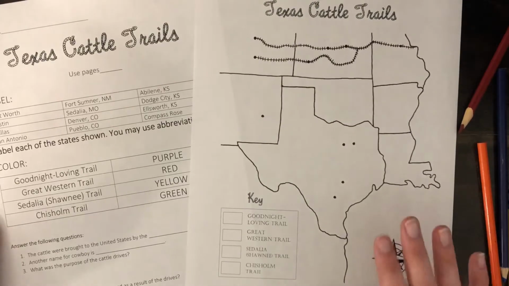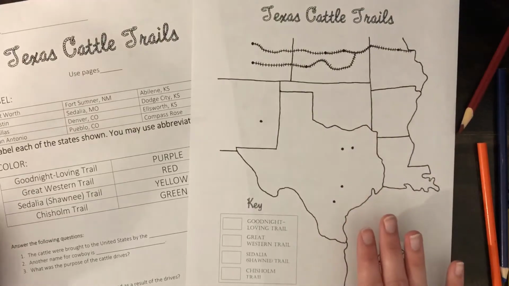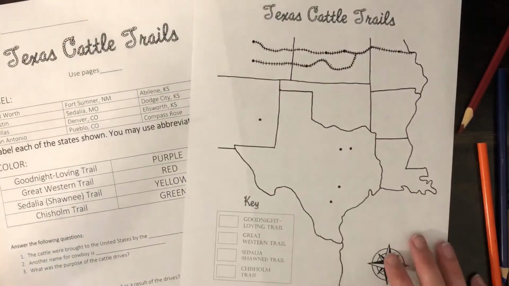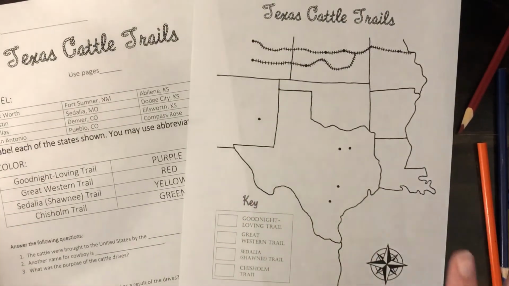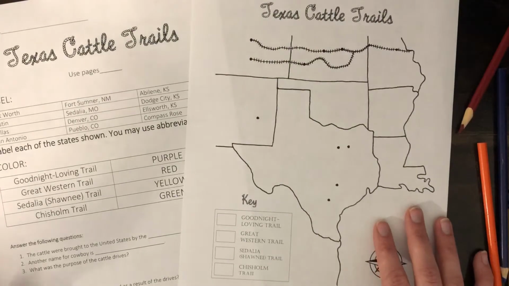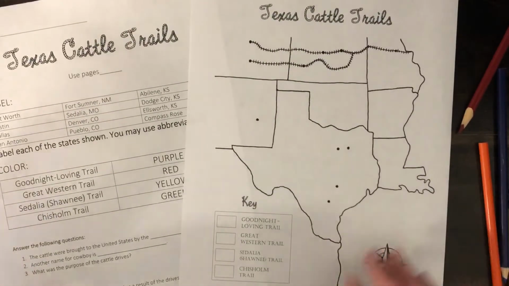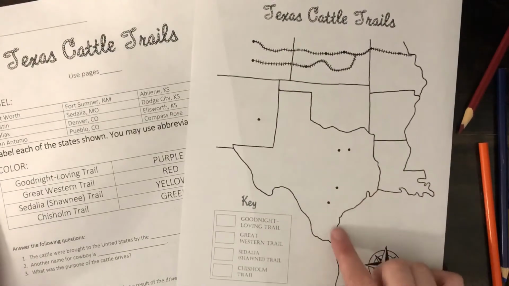But today we are going to work on the Texas Cattle Trails. Y'all read a little bit about it today in chapter 17, and y'all read about the cowboys and the last frontier. Later on this week, you're going to read more about the homesteaders, and you're going to read about people like Billy the Kid and some bandits and stuff like that. But today we're going to work on the cattle trails.